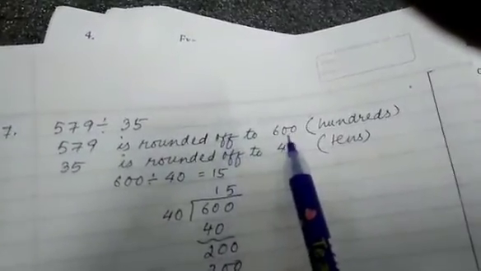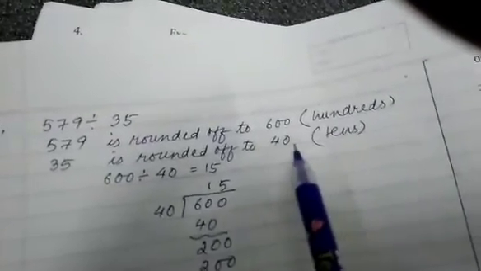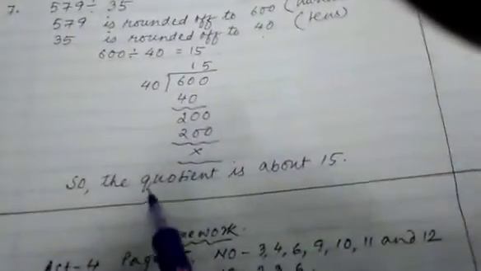Next sums. 579 divided by 35. So 579 is rounded off to 600, nearest 100, and 35 is rounded off to nearest tens, that is 40. So 600 divided by 40, if we divide, we will get 15 as a quotient. So the quotient is about 15.